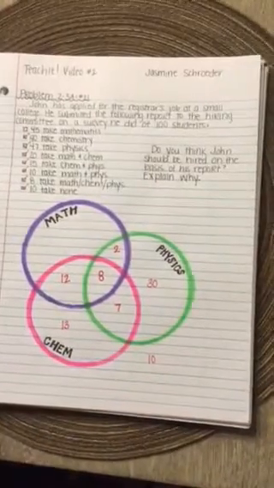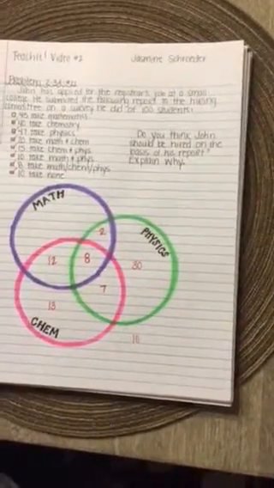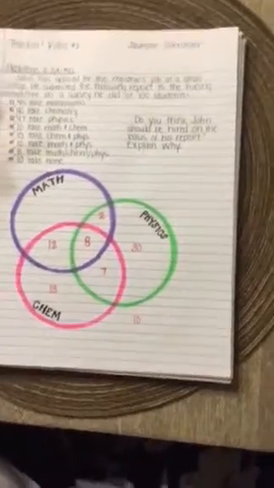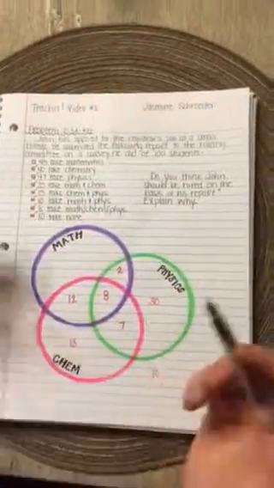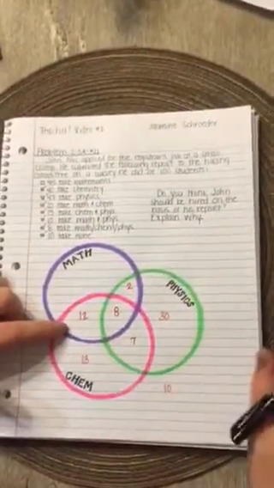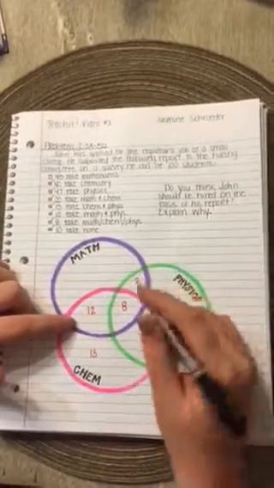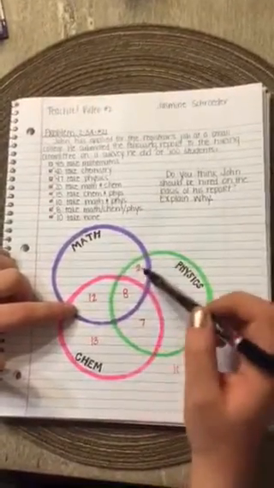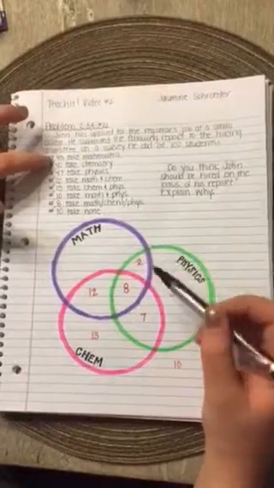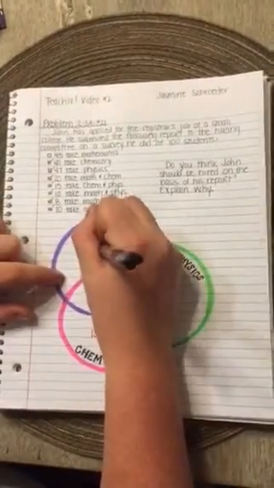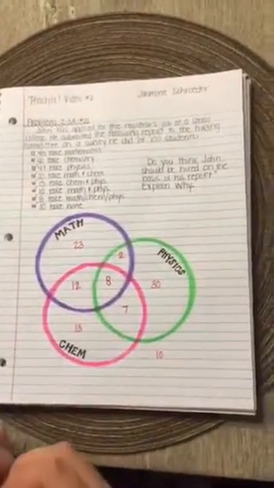And then we have 45 students that will take mathematics. So 12 and 8 is 20, plus 2 is 22. And then with the 45, that leaves us with 23 students taking math only.